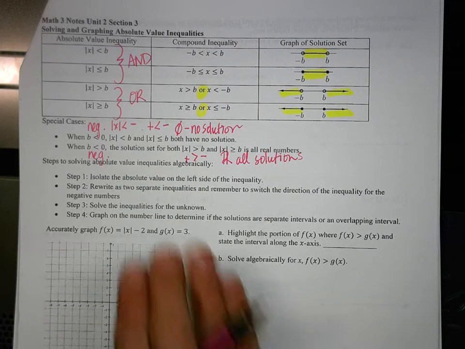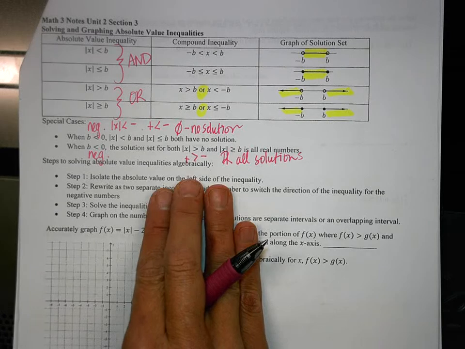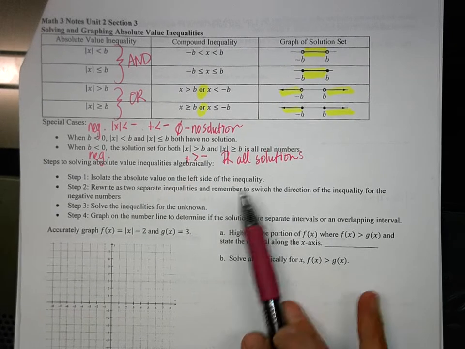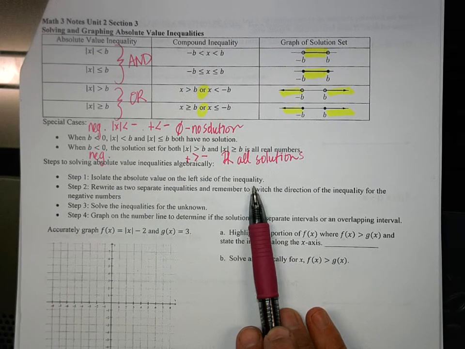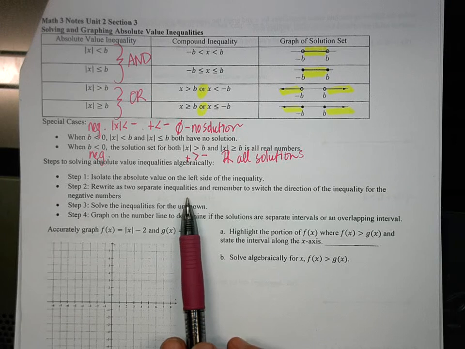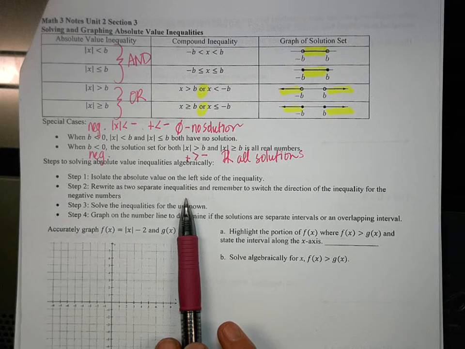When you're solving inequalities algebraically, you always want to get your absolute value on the left side first. Then you'll rewrite it as your two separate inequalities. Remember, whenever we're writing the negative inequality, what do we do with our inequality sign? You flip it.